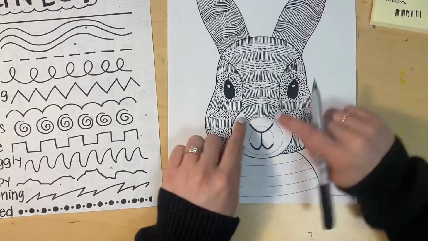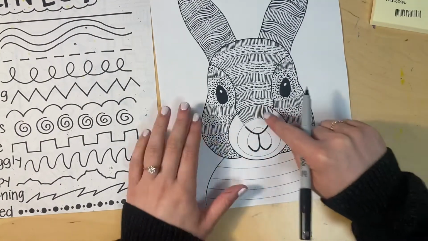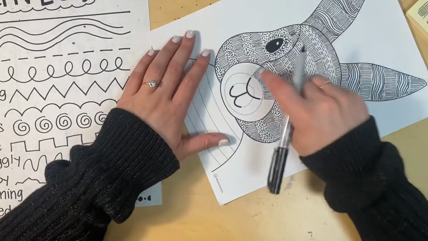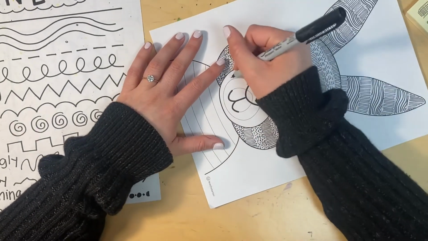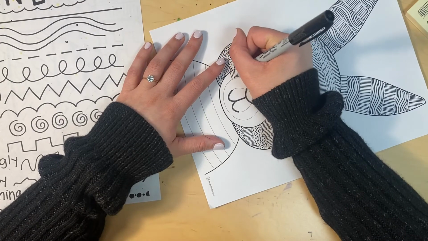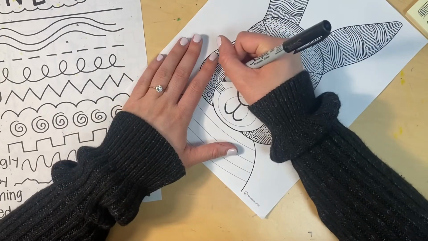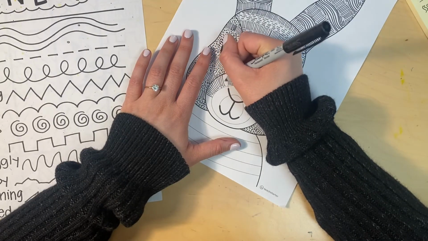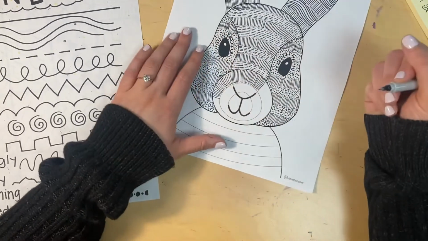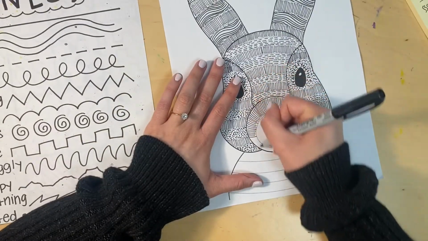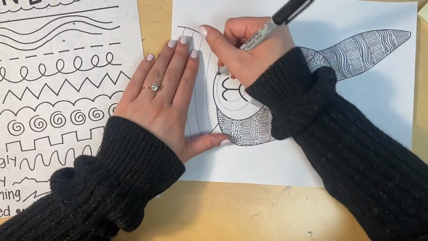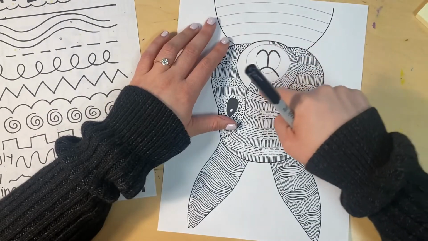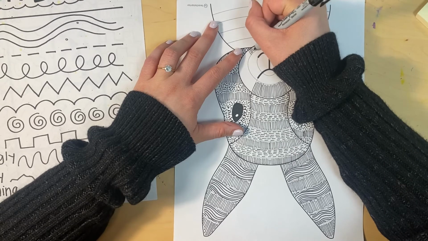When you're working on the lines that go around the nose, notice how there's a circle sort of shape here. When you draw your lines in here, you should turn your template and draw them so that they're going in the direction of the shape. This will make your bunny's nose appear more three-dimensional and realistic. Instead of having the lines go up and down, if we turn it here, it will look a little bit more real. So the lines go around in the shape of the nose area.